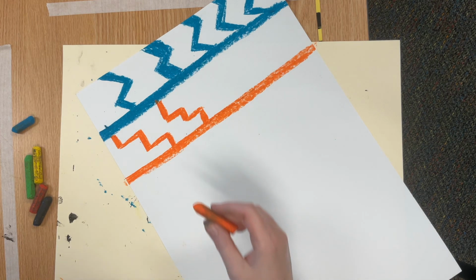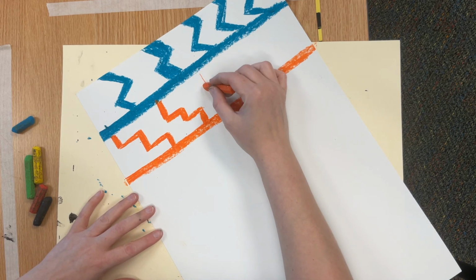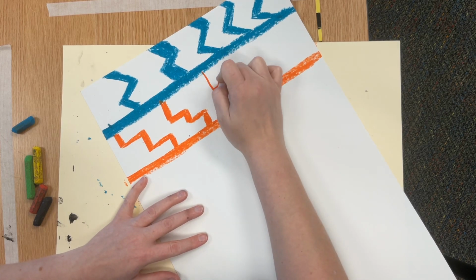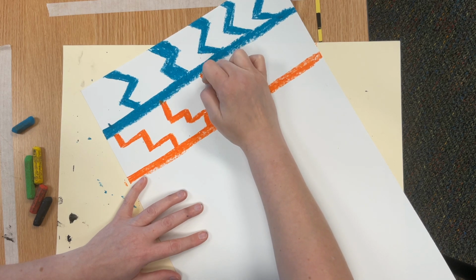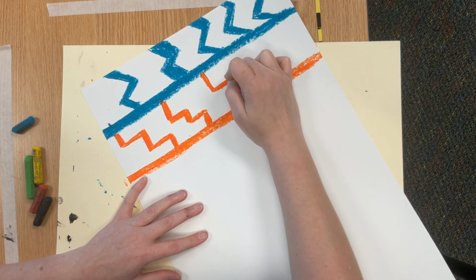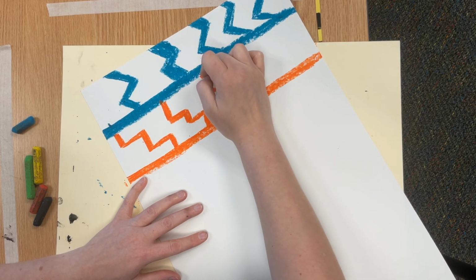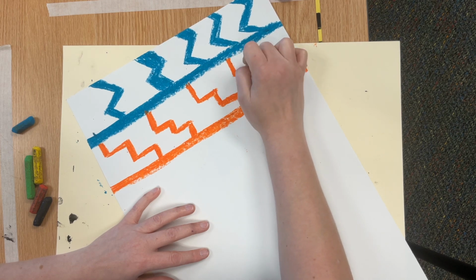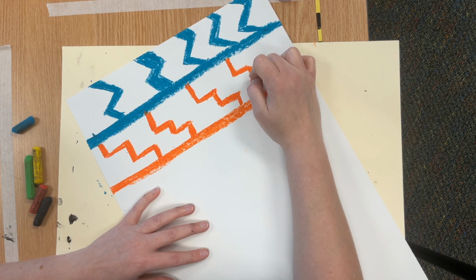You can see that I'm not necessarily just barely coloring. If I was barely coloring with my pastel, it would look like this, okay? You want to make sure to put some pressure on it because we are going to add that tempera cake, which is kind of like a watercolor, over top. And we want our oil pastel to be nice and thick so that we have a good oil resist, which means that the watercolor or the tempera cakes will not stick anywhere that the oil pastel is, because oil and water do not mix, and so we'll be able to keep our designs.